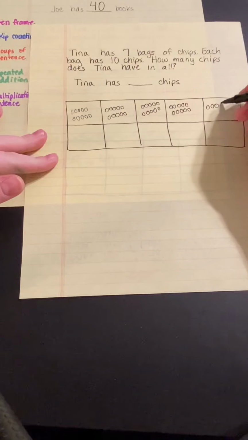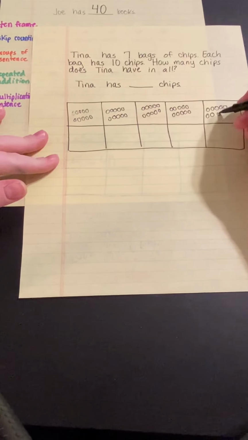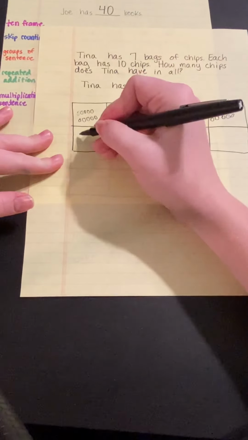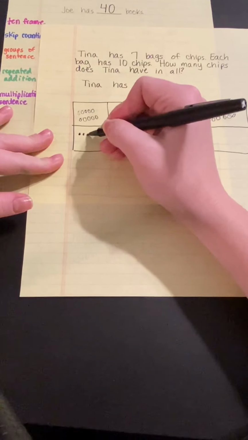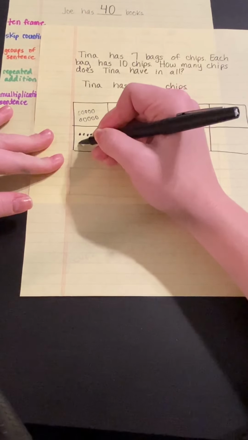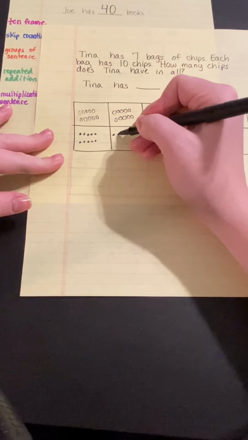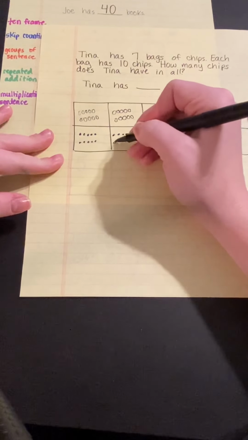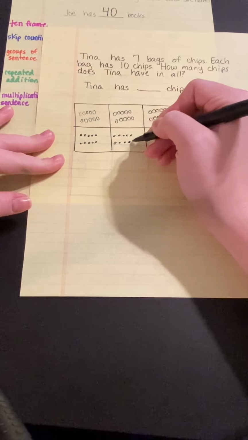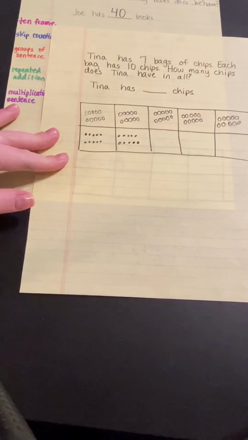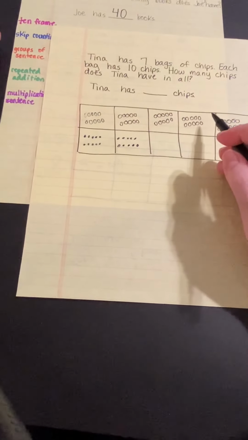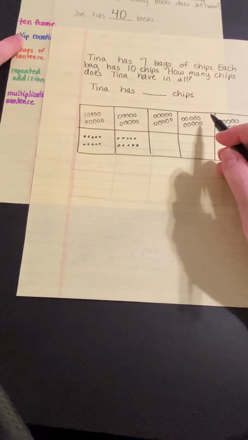Since 7 is greater than 5, I'm going to switch to using closed circles for the rest of my group. So 2 of my groups will have closed circles. Again, this helps me use my related facts to help me answer my multiplication problem. So that is my 10 frame. Now I need to add in my skip counting.